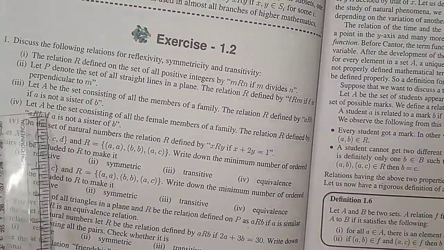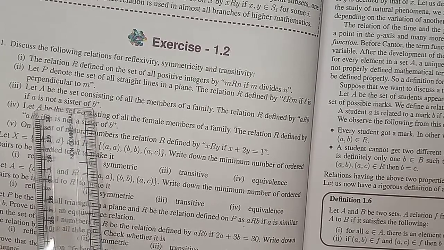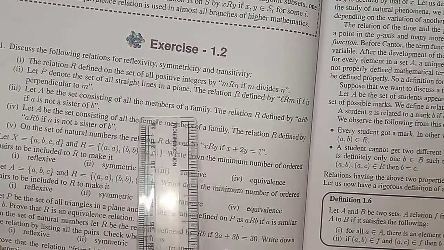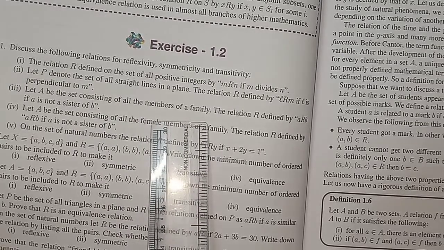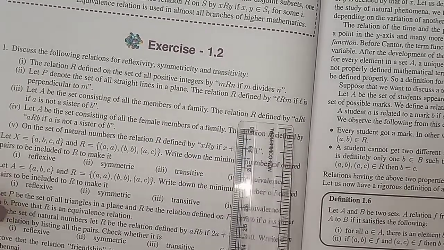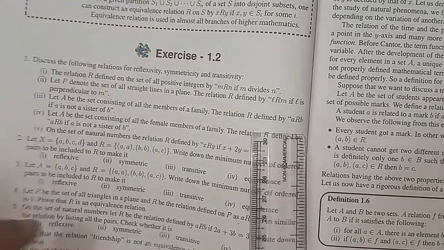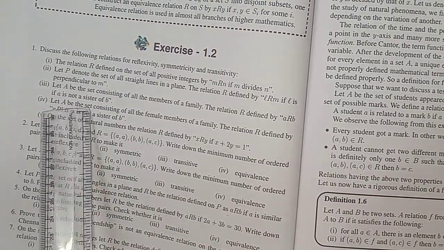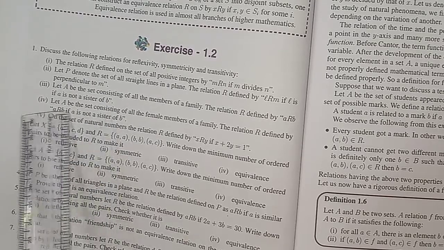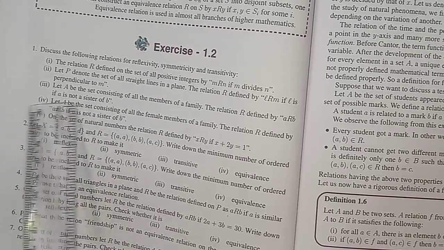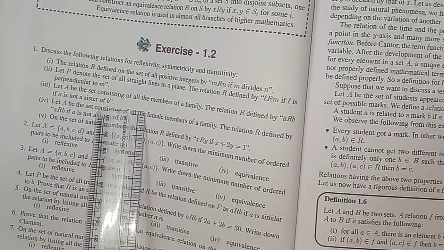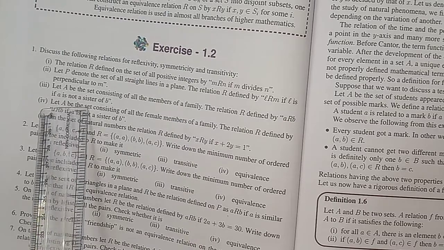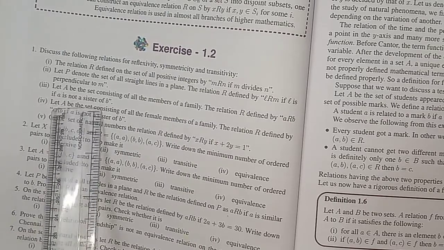Let A be the set consisting of all the members of a family. The relation R is defined by A is related to B if A is not a sister of B. That is the statement given in this problem. The set is all the members of a family. The statement is "not a sister".